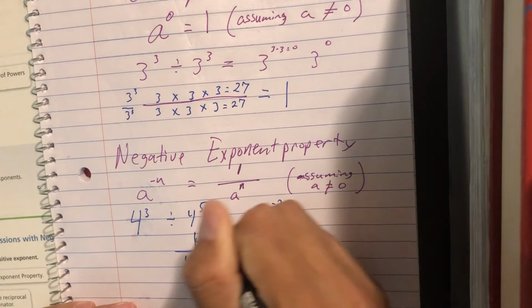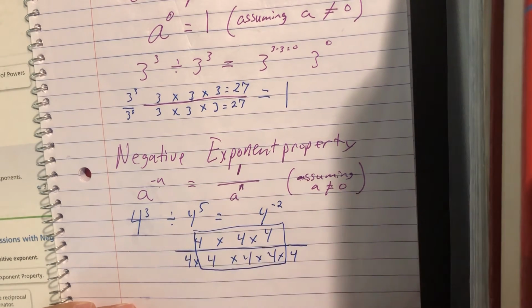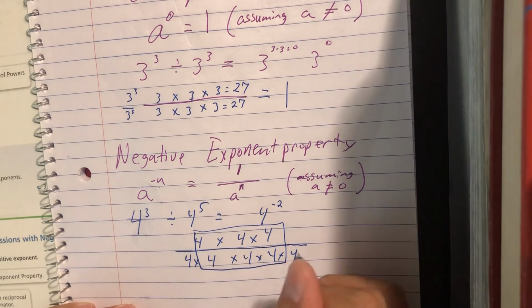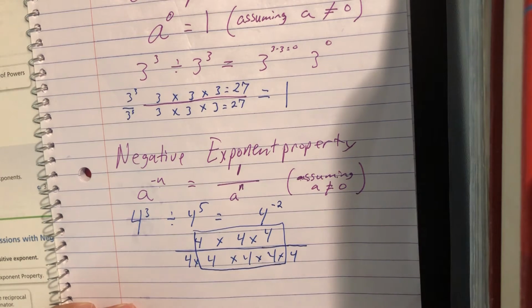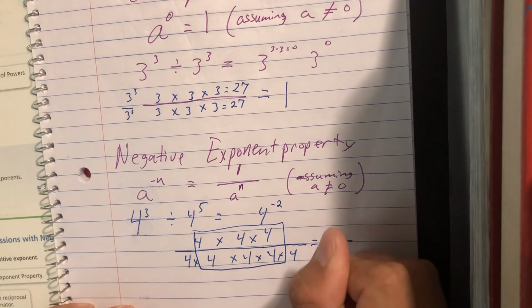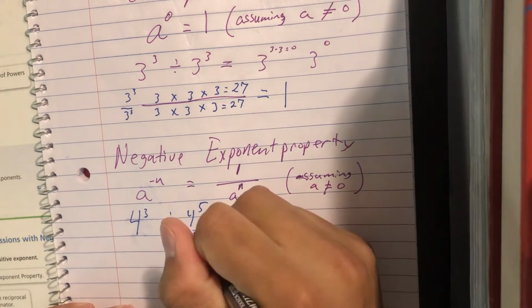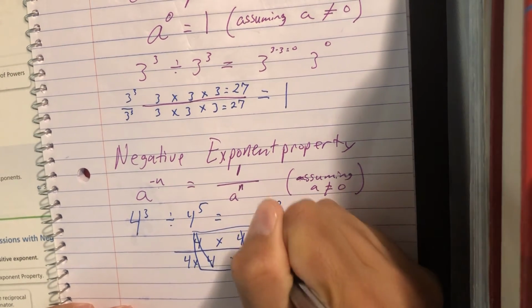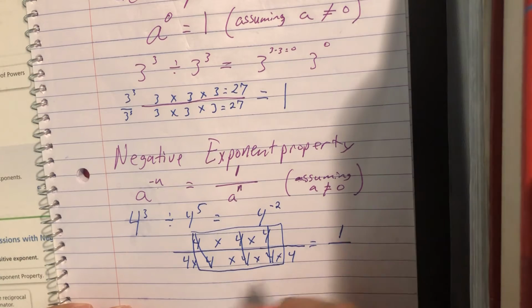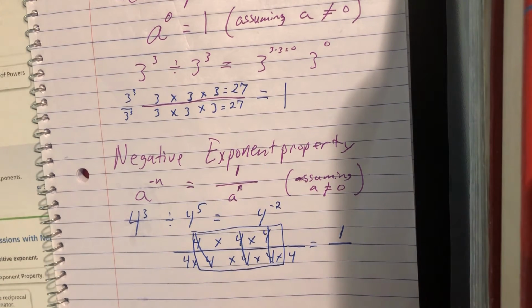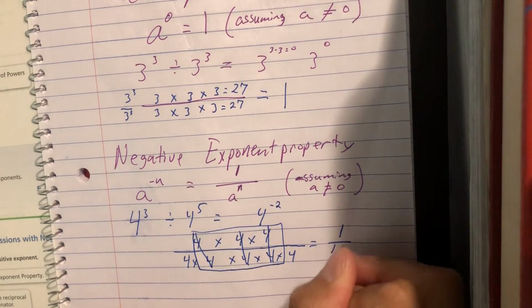These would end up canceling out to make 1, and it would just leave the two 4s on the bottom. So we have 1 on top, and then we multiply 4 times 4, which is 16.